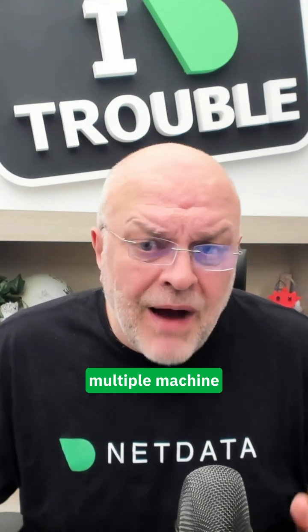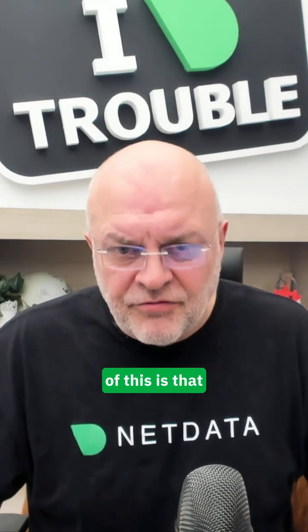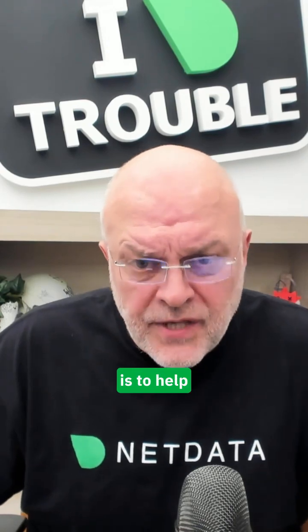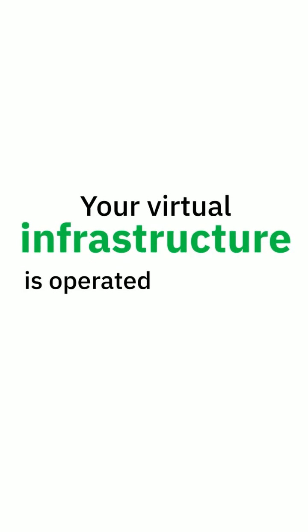On top of all this, Netdata supports unsupervised machine learning. So it trains multiple machine learning models, learning the behavior of your metrics as it collects them. The net result of this is that Netdata will go nuts if something happens and the operations of the hosting provider affect your operations. So guys, the whole idea of Netdata is to help you be sure that your virtual infrastructure is operated as it should.